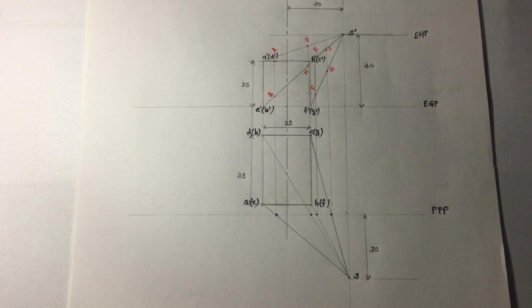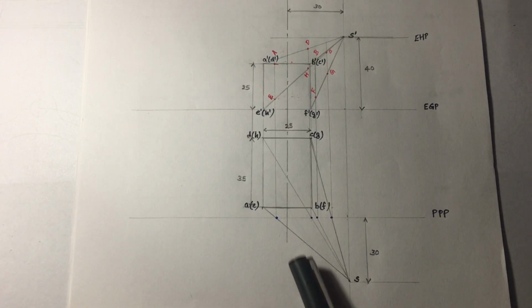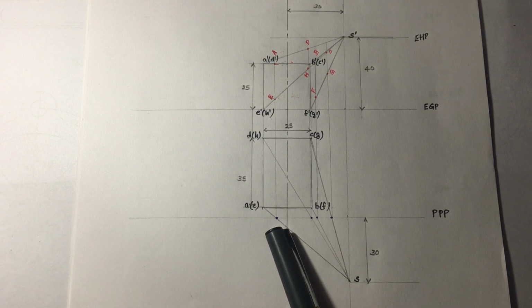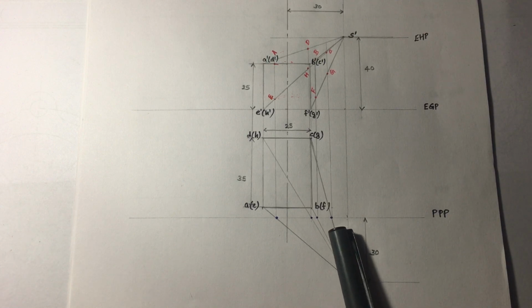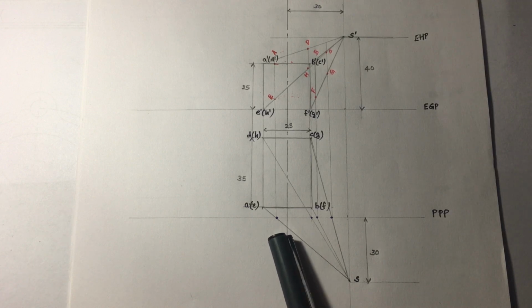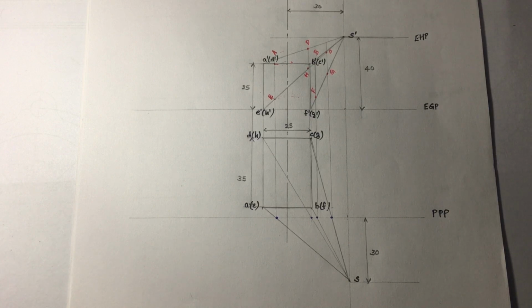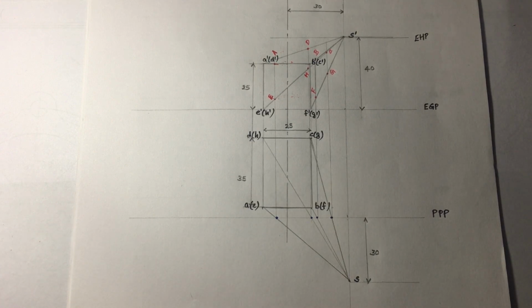Then the step number 10 is to mark the intersection points. So the intersection points are to be marked in the PPP line. So this is the PPP line. We are getting 4 intersection points: number 1, number 2, number 3 and number 4. From all these 4 intersection points you have to draw projection lines. Okay, while you are drawing projection lines, ensure that these projection lines are completely 90° to PPP line, as well as all these projection lines are parallel to each other. So for the safety matter of sake, please use roller scale.